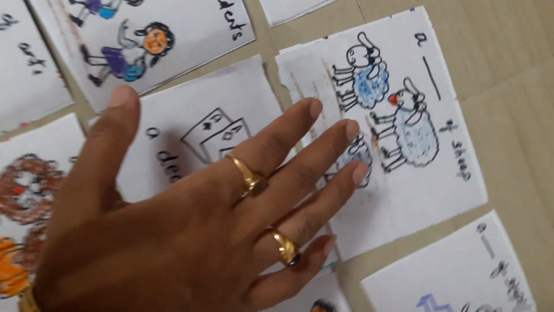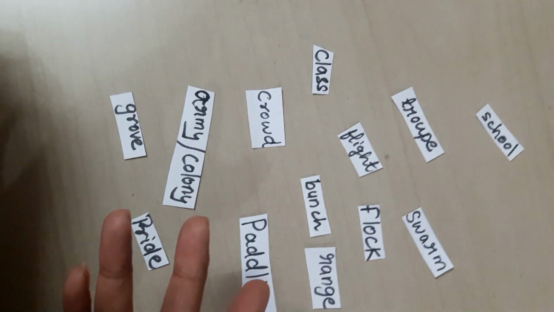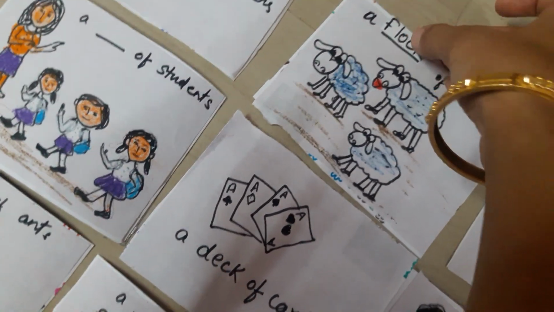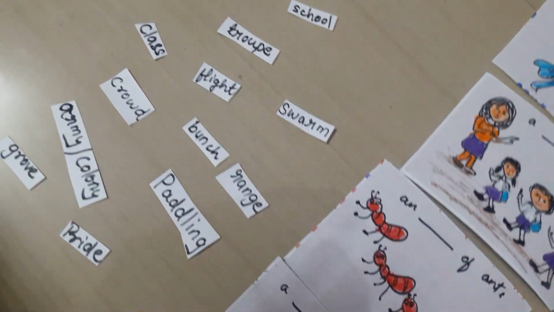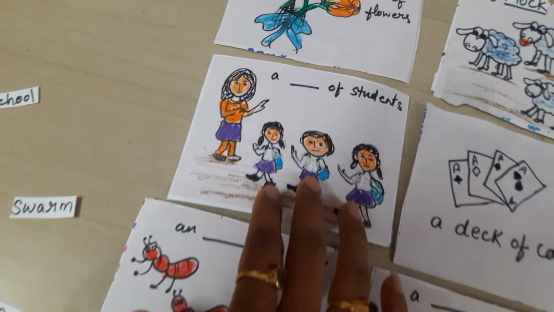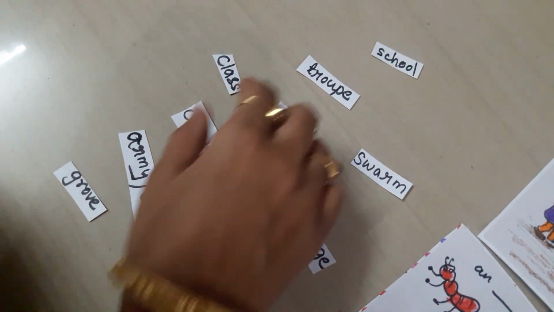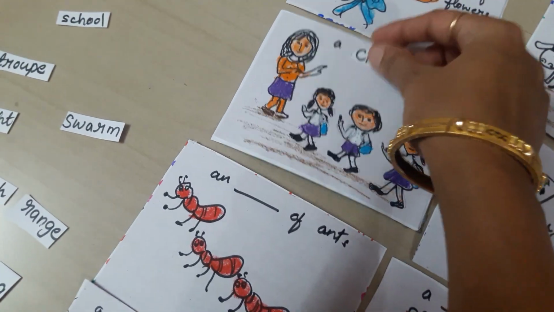And then the next one is a dash of sheep. Yes, I think you might be knowing it, isn't it? A flock of sheep. And then let us see this, a dash of students. Yes, you can answer it, I am sure. Yes, you are right there. It's a class of students.